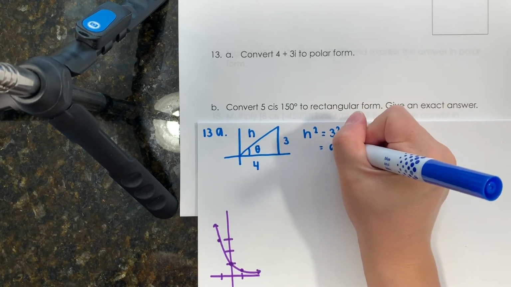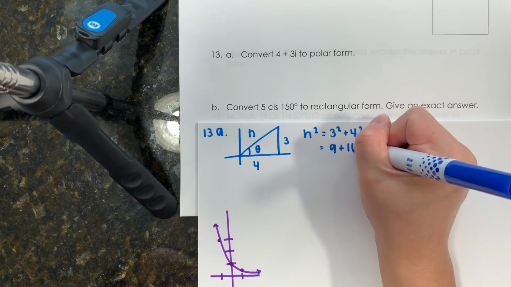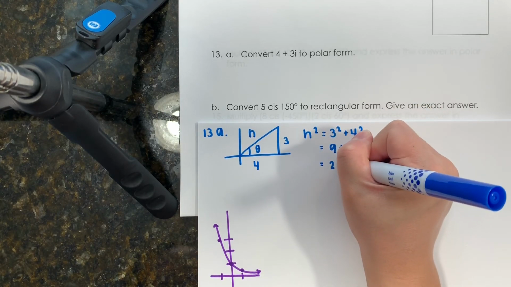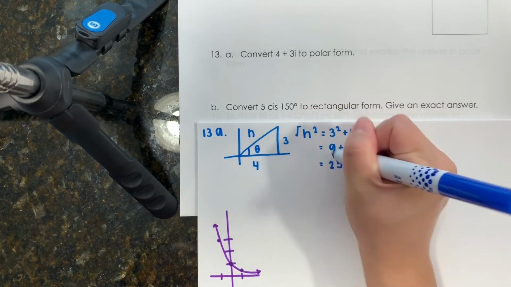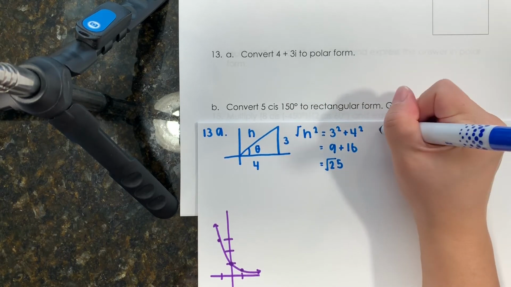So that would be 9 plus 16, so 25. Now when I take the square root of h squared, that means that h is going to be equal to 5.